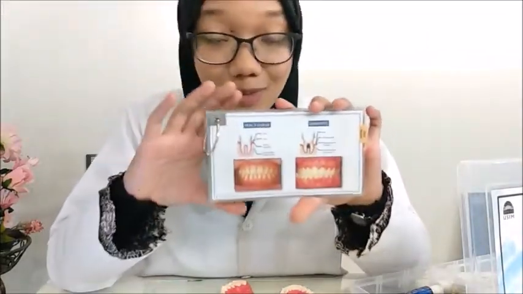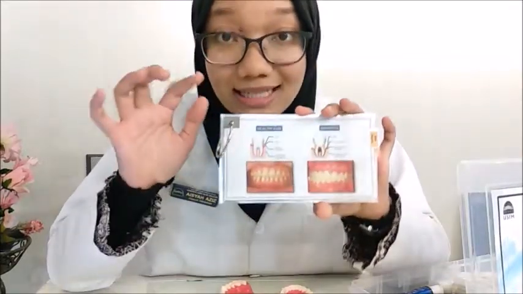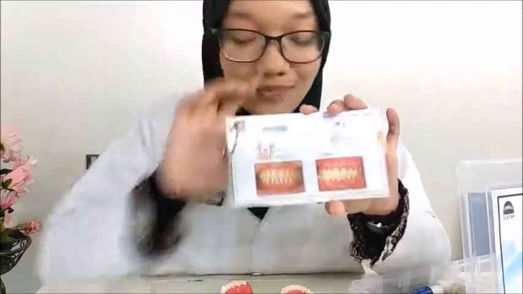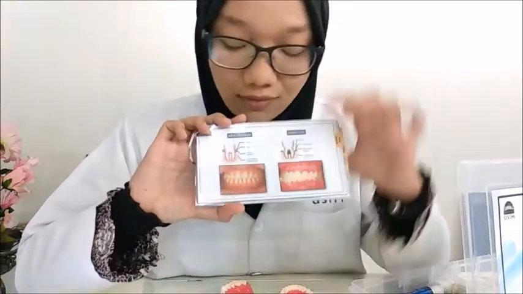In a healthy person or healthy oral cavity, the interdental papilla is slightly sharp. As we see here, it is blunt, right? It's because of the swollen gingiva.